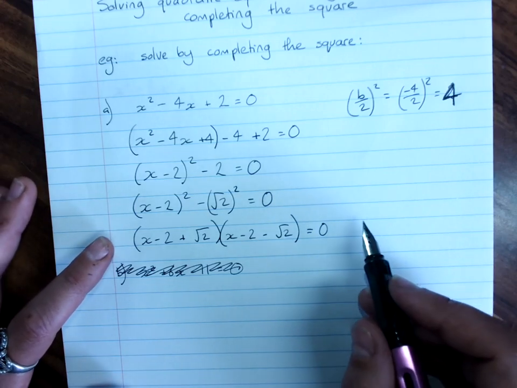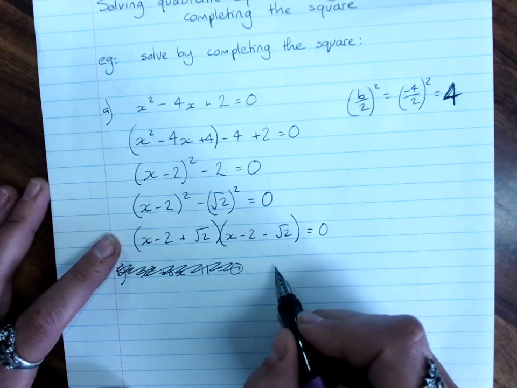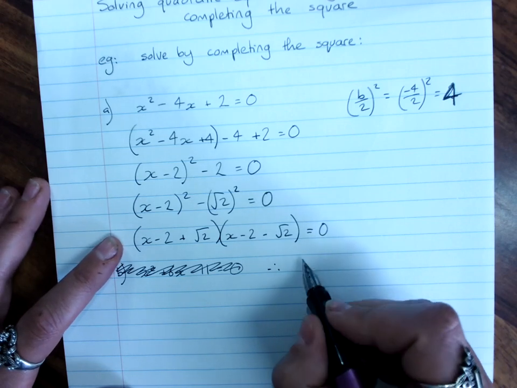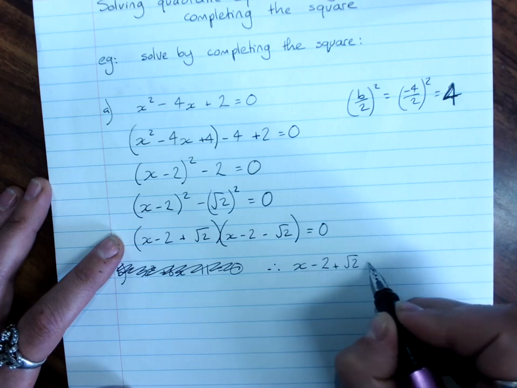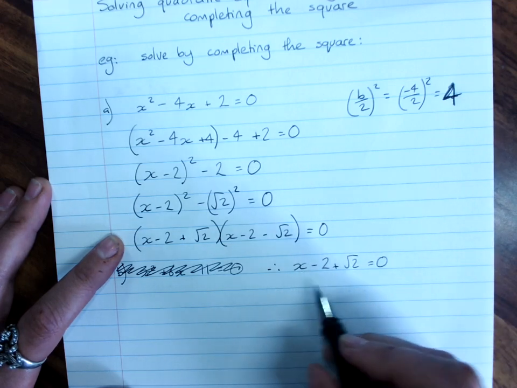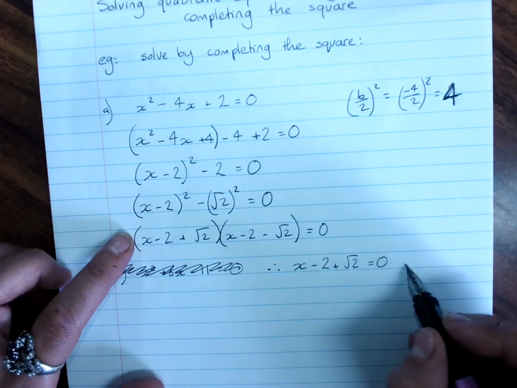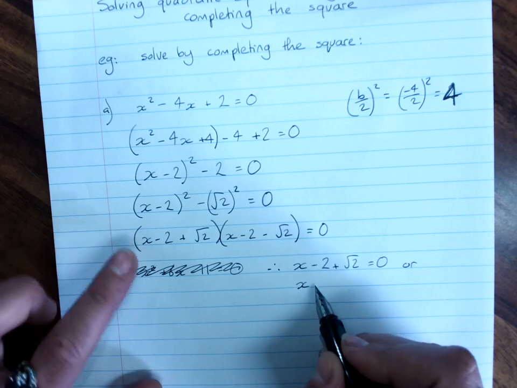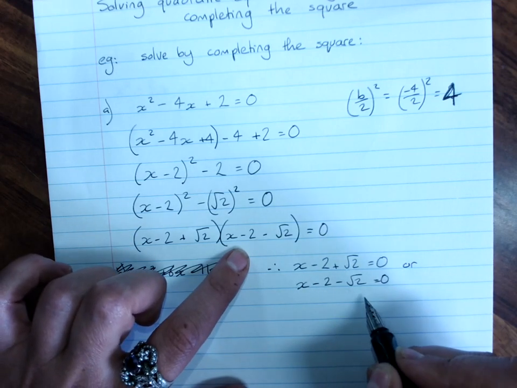So, therefore, x minus 2 plus root 2 equals 0. Or x minus 2 minus root 2 equals 0.